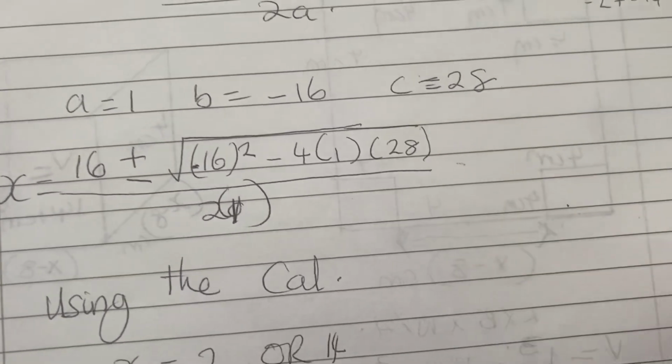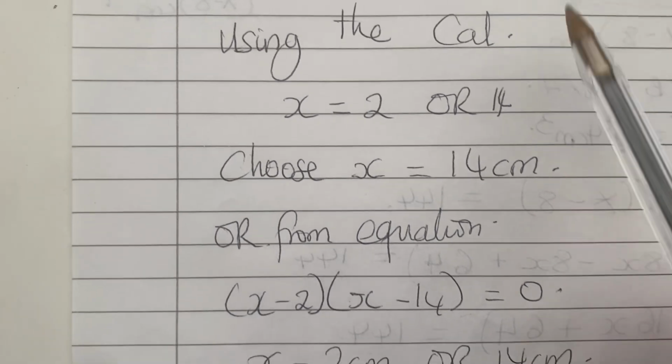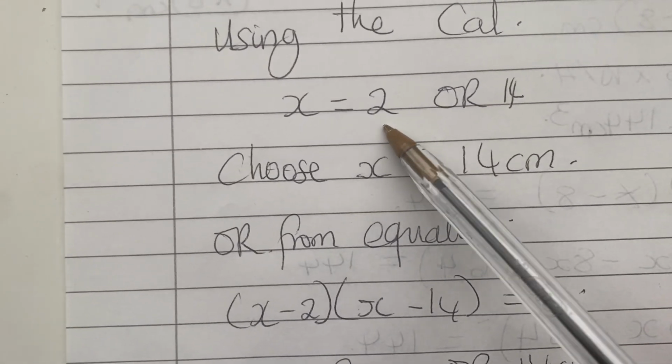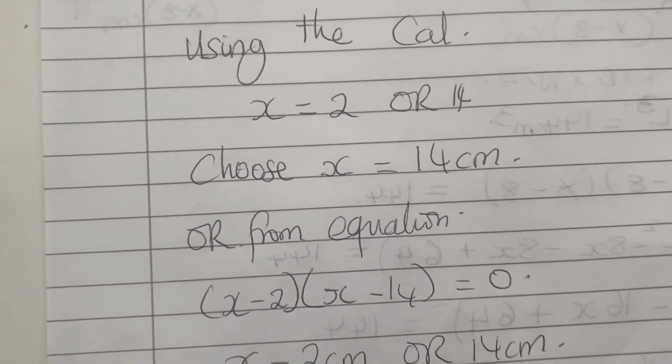If I use the calculator, I'm going to get x equals 14. It's the same thing as I said here.